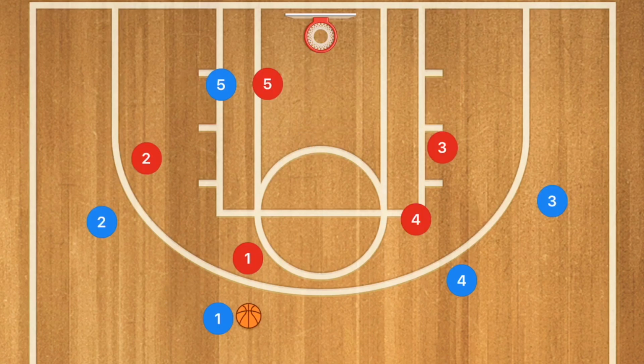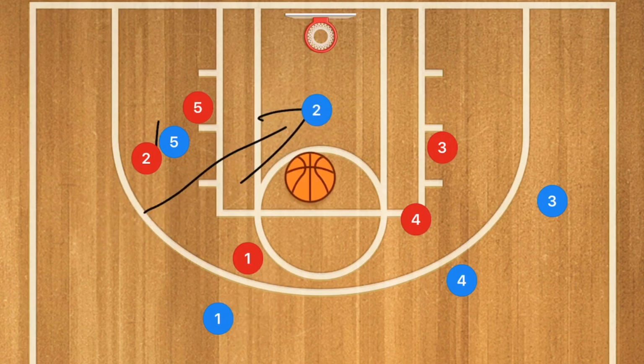Now, this next play is a 4-out offense with a player in the low post. What we're going to be having here is just a quick, simple screen out for player 2. Player 2 is then going to be cutting across the key, and he could be open for that layup.